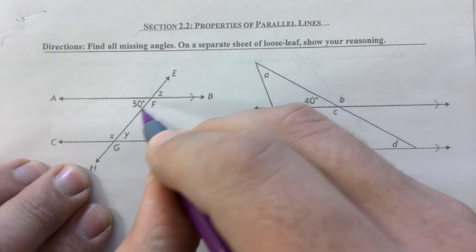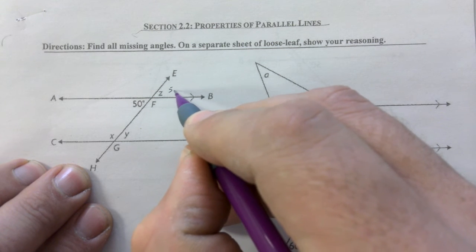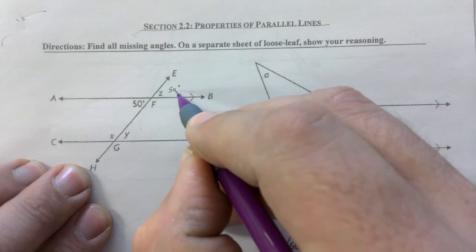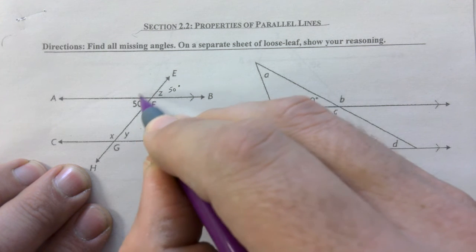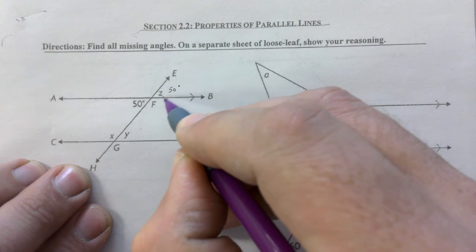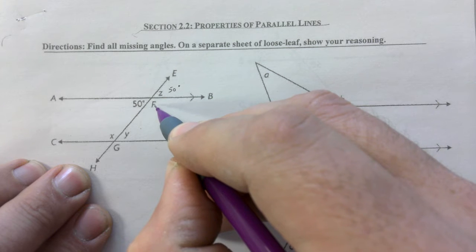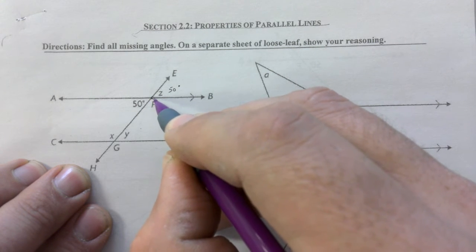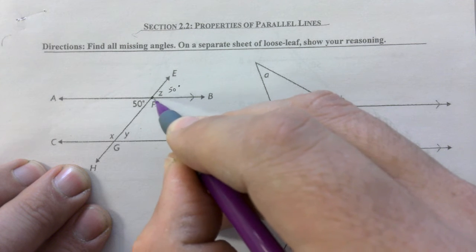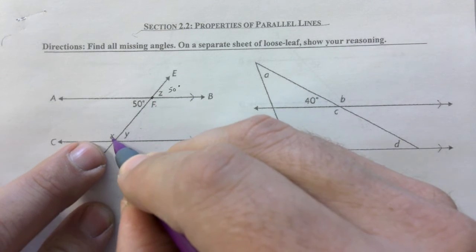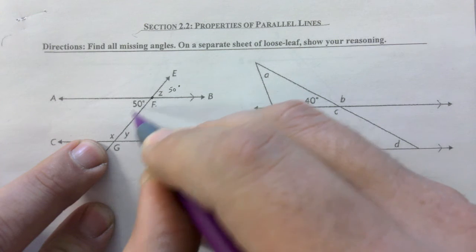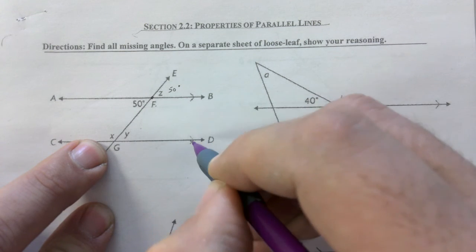Anyways, so where do you want to start? I like vertically opposite, so this would be 50 here. They don't ask for this, so I won't worry. This here, if they're asking for that, which I don't think it is, they're just telling you that this point is F, okay? We're now going to just stick with X. These two are consecutive interior, given that these two are the parallel lines.